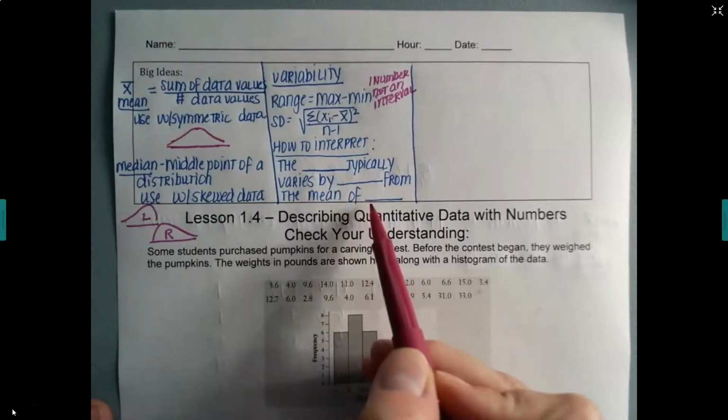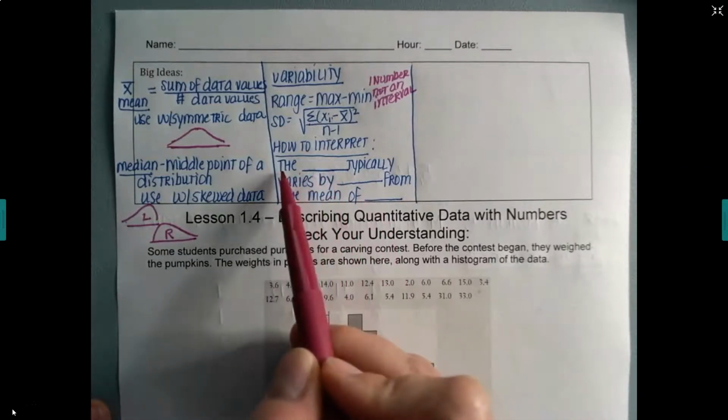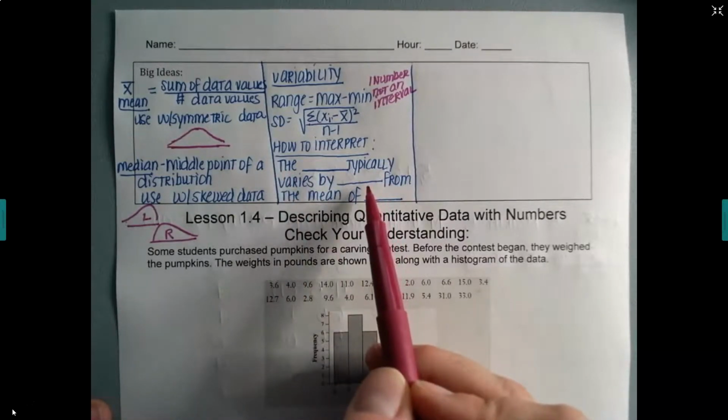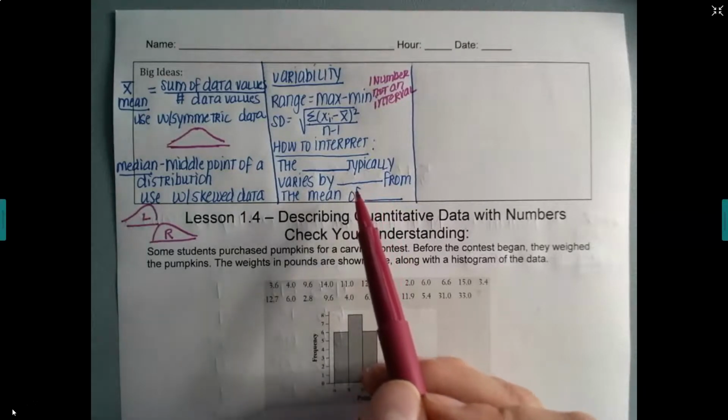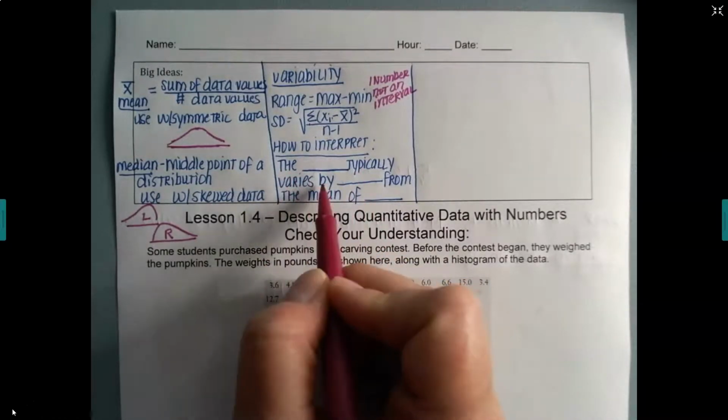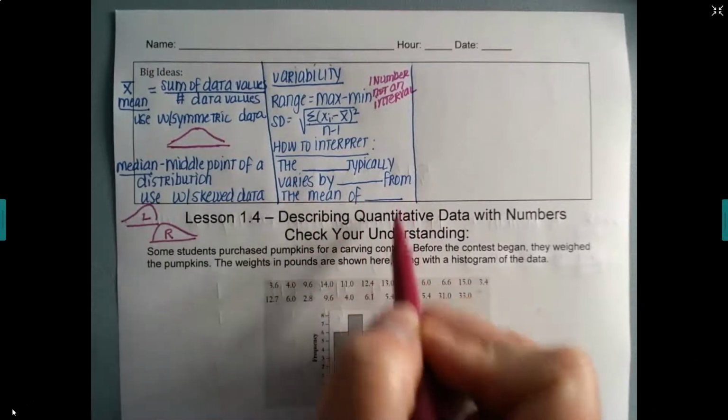How to interpret. Interpret means explain. We can't just put an answer down. We have to explain what the number means. So I have a Mad Lib, remember, to help you with this. This is set up in a way that the AP readers are looking for. It's clear and concise, so it's a good way to interpret. So the blank typically varies by blank from the mean of blank.